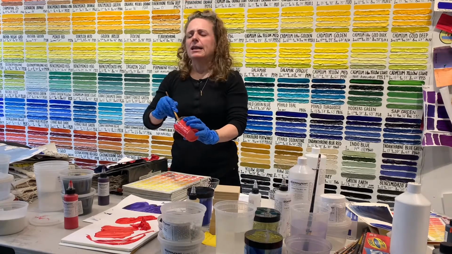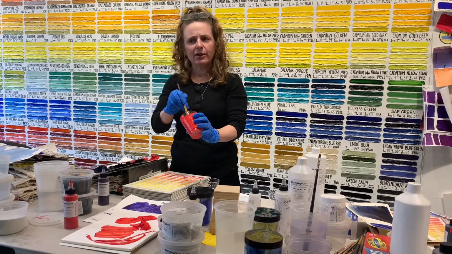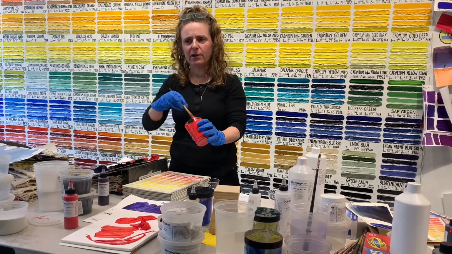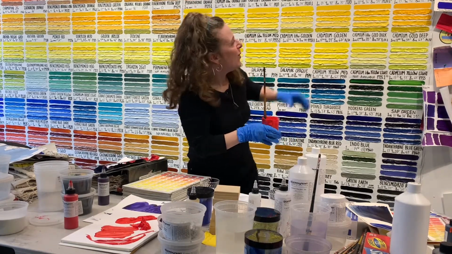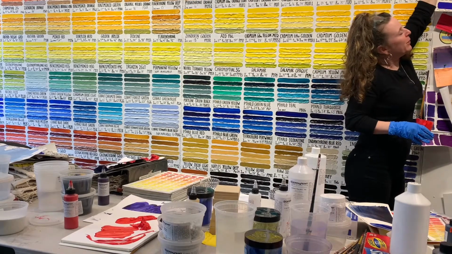I think Yves Klein maybe had a patent on a particular ultramarine. Yeah, but you can come real close. That's what I was curious about, was if you have the actual patent. So I think it says, kind of sort of Yves Klein Blue. That's funny.